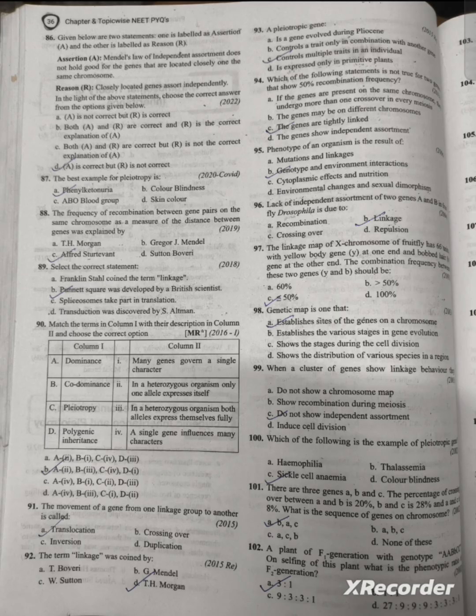Next question. There are three genes A, B and C. The percentage of crossing over between A and B is 20%, B and C is 28%, and A and C is 8%. What is the sequence of genes on chromosome? Option A, B, A, C. Next question. A plant of F1 generation with a genotype AA, BB, CC. On selfing of this plant, what is the phenotypic ratio in F2 generation? Option A, 3:1.